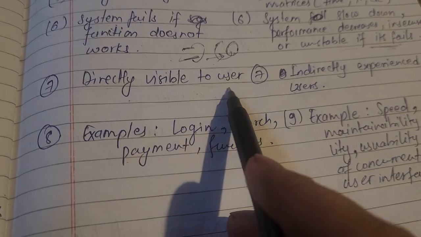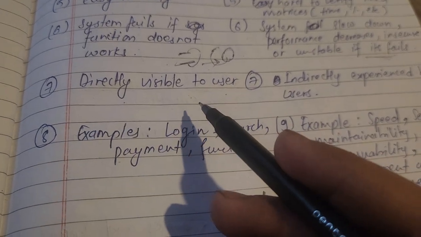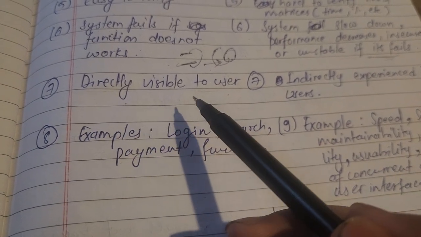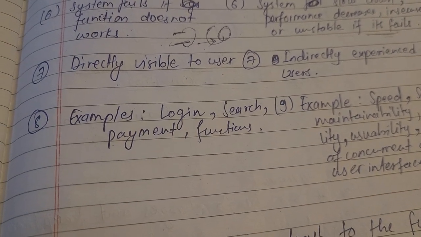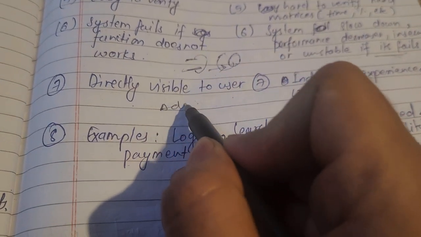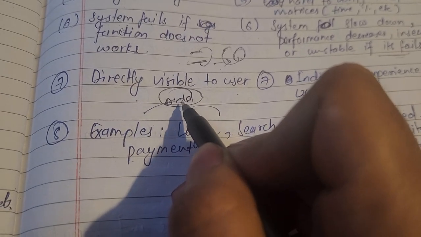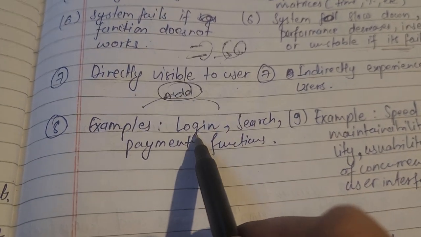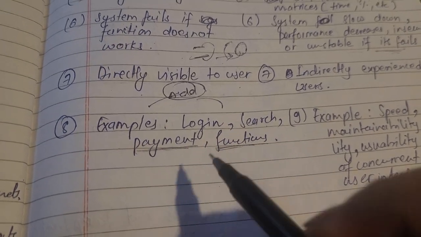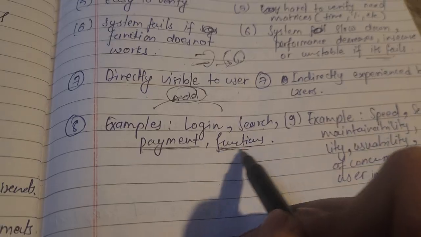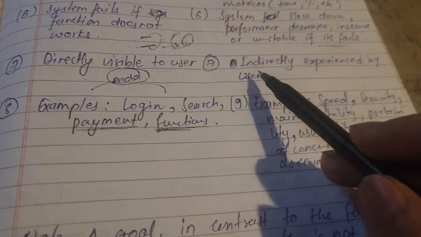Functional requirements are directly visible to the user. The user can directly see the things, see the actions, see the functions. Like we can add books. There might be an add option, so we can touch it and add our details. Like login, we can search, we can do payment, we can have many more functions. Those we can see, that can be visible.